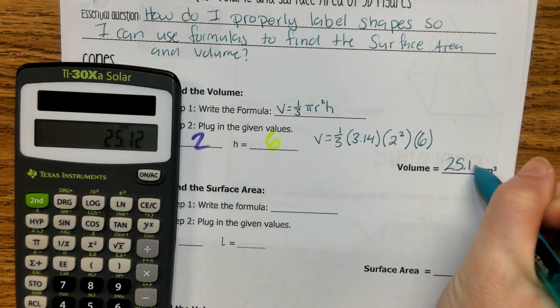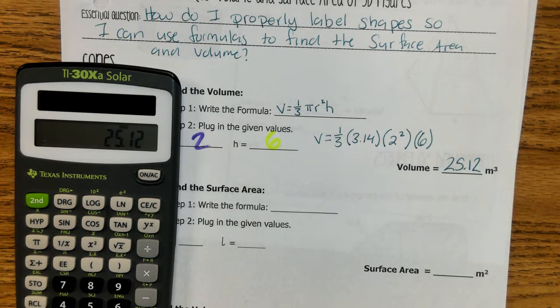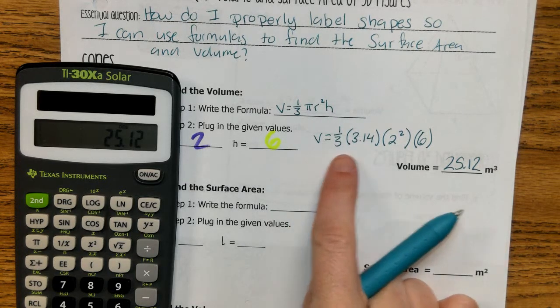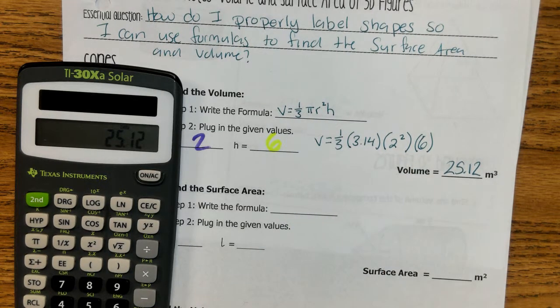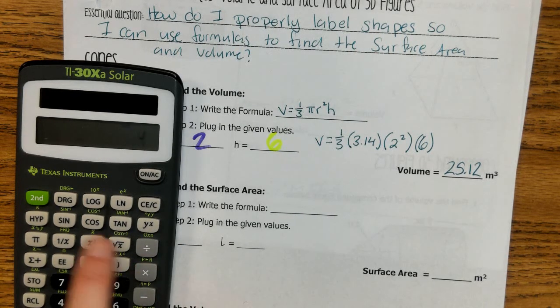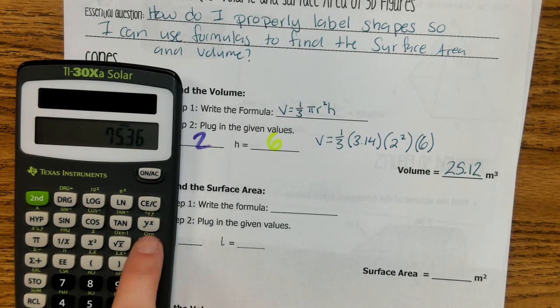Does it do the order of operations for you? Your calculator will do the order of operations as long as you do things correctly. You have to plug it in from left to right. You could also do 3.14 times 2 squared times 6 and take that number and divide by 3.